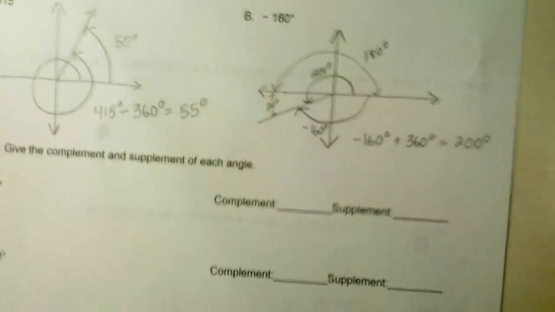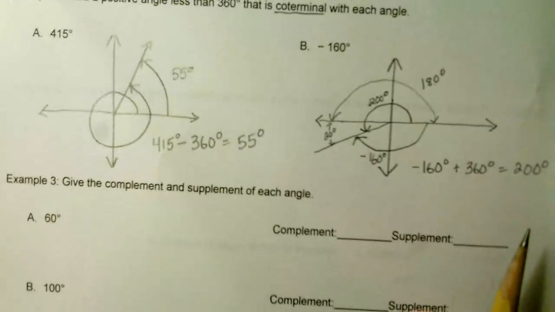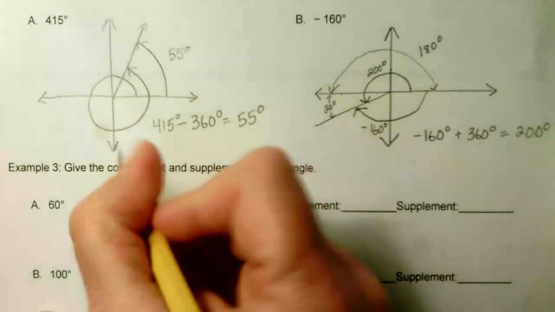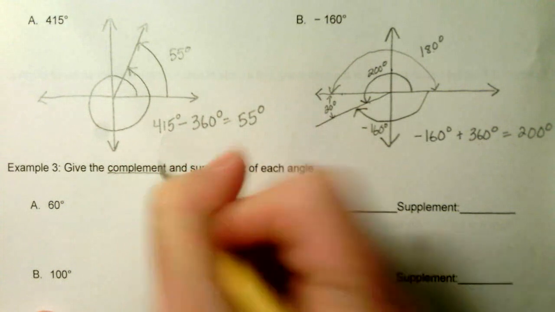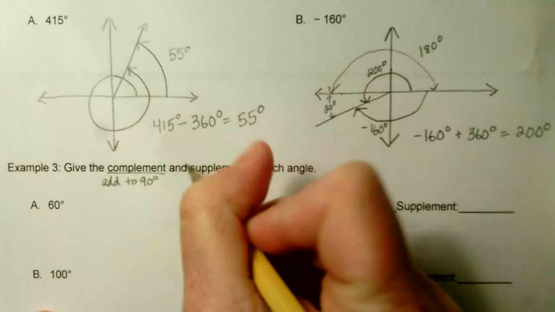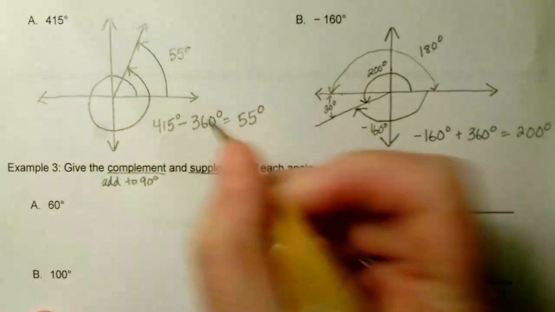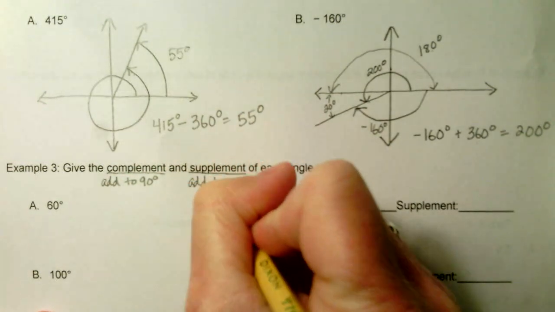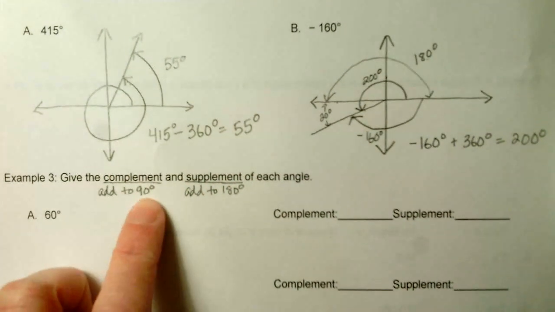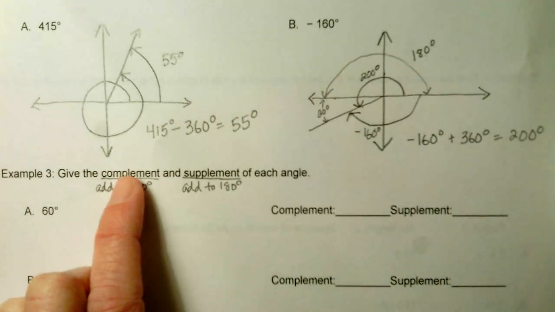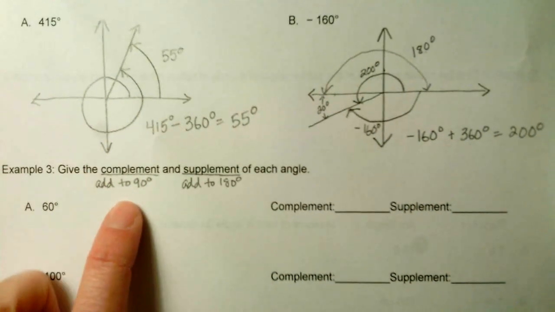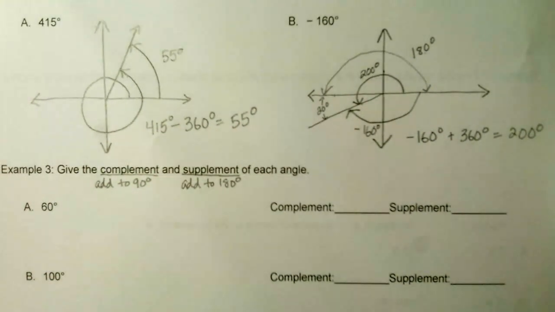Okay, our next one, example 3. Hopefully this is coming back to you from geometry. So complement means that the two angles add to 90 degrees, and supplement means that the angles add to 180 degrees. Okay, I always try to remember 90 comes before 180, C comes before S. So that's how I remember complement and supplement. Okay, complement adds to 90, supplement adds to 180.